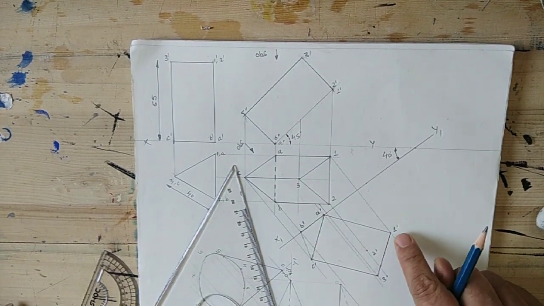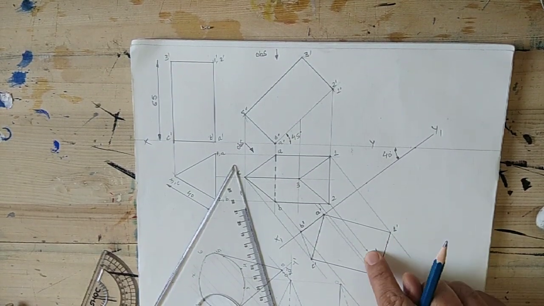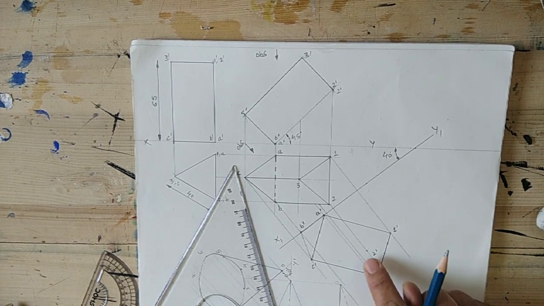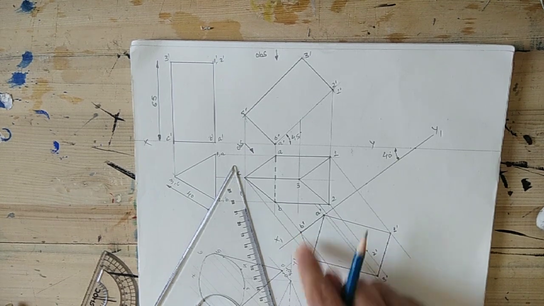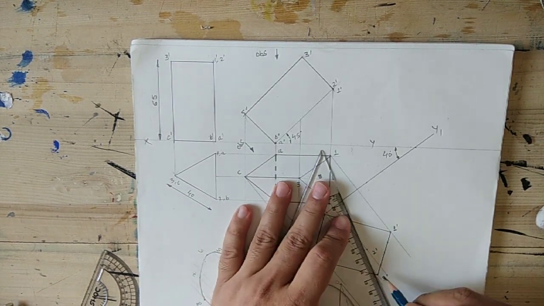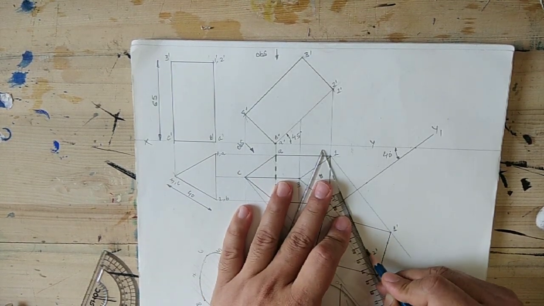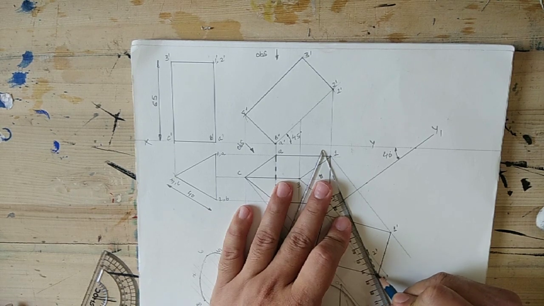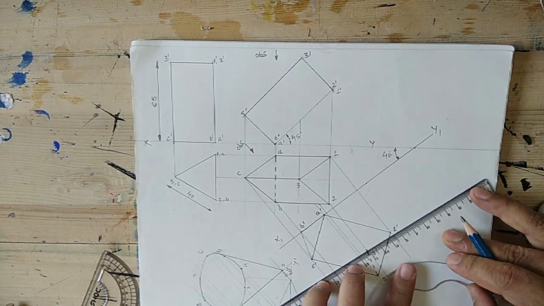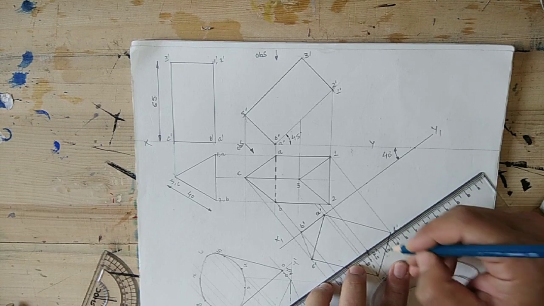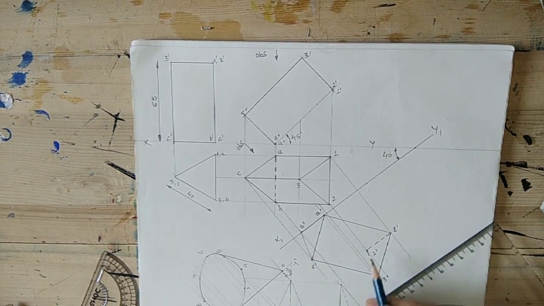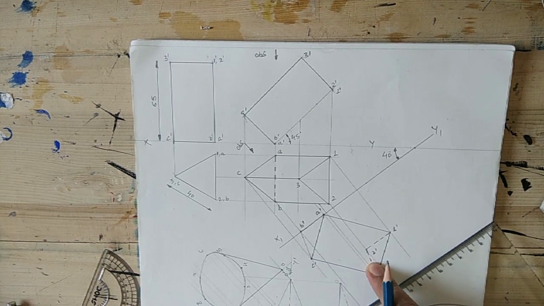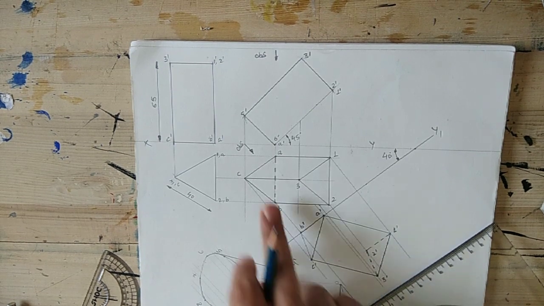That means class, 1 dash 2 dash is hidden, then 2 dash 3 dash is hidden, and 2 dash B dash is also hidden. So now class, join. And one more thing class, if you get confused about which edges are hidden, just analyze.